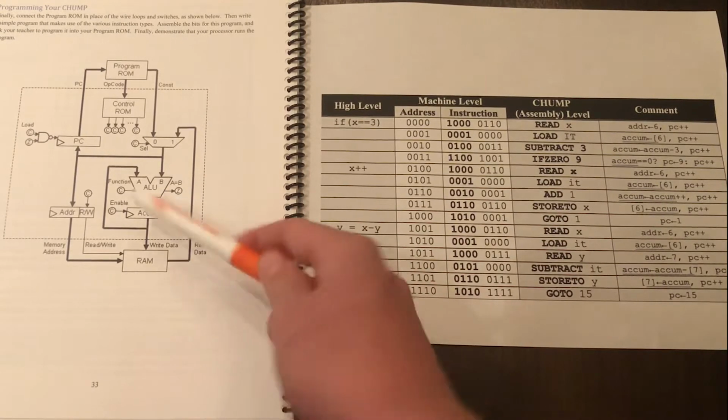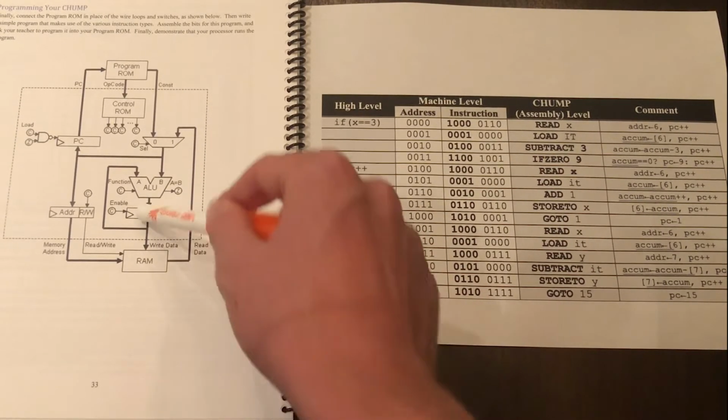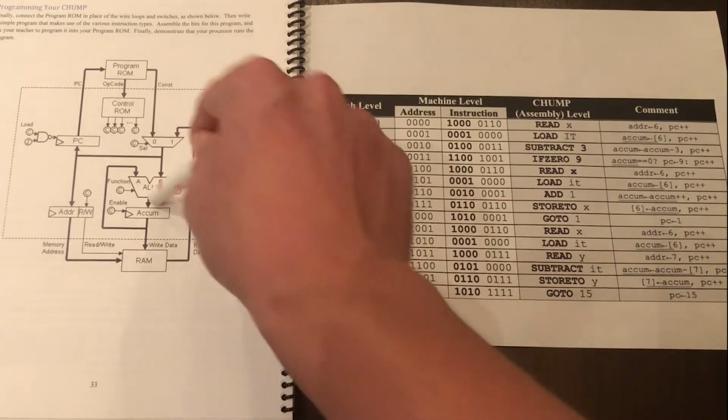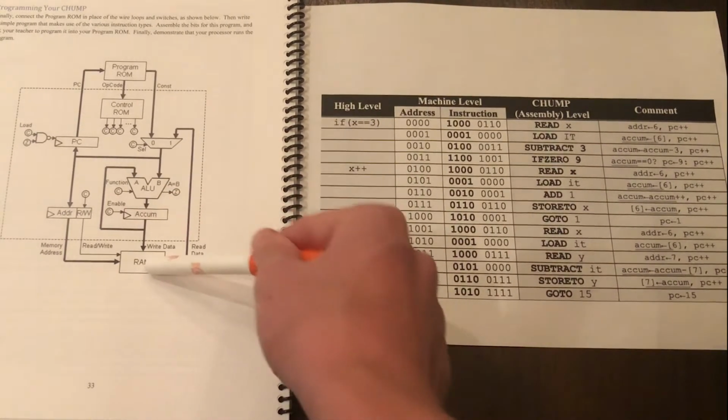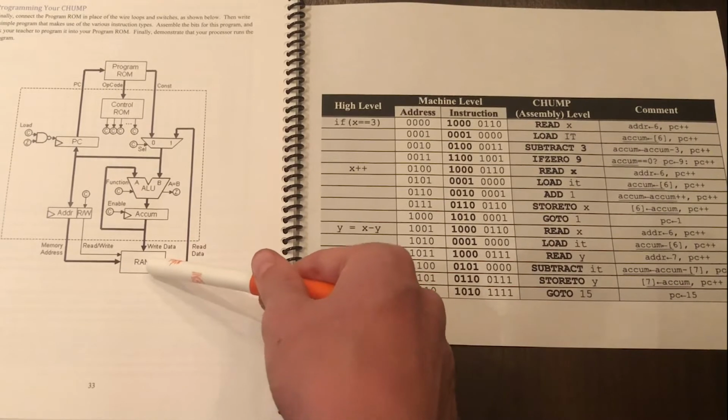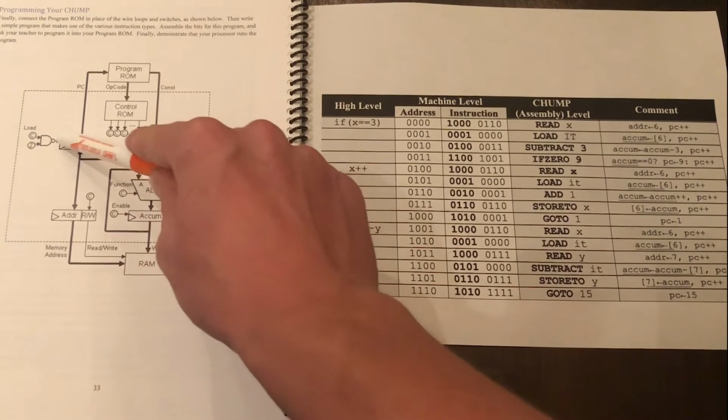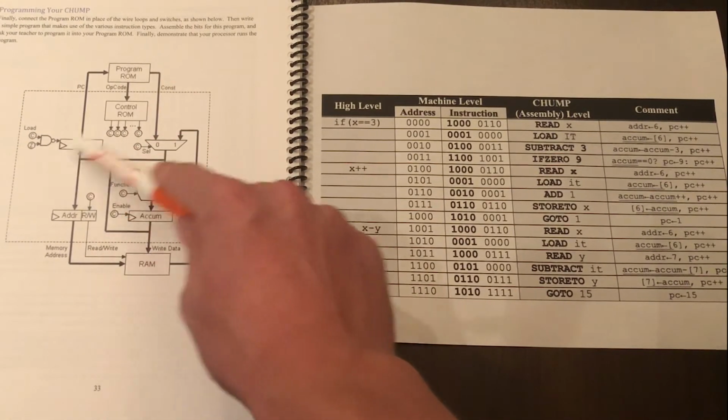And then we're going to add 1. So it's just adding 1 to whatever is in the accumulator, which in this case is x. And then we're going to store it to x. So store to x in RAM. Then we're going to go back to 1. Go back to here and then go through the program again.